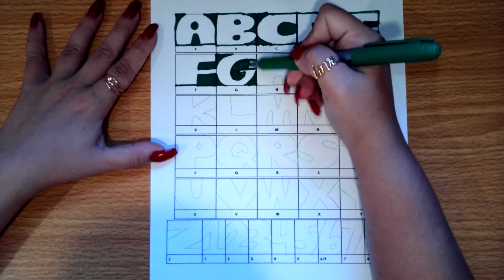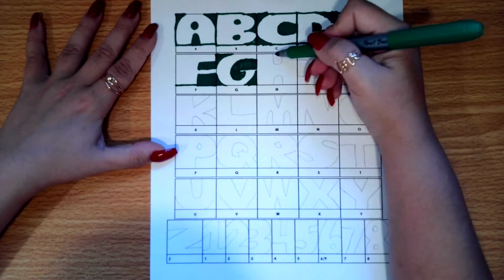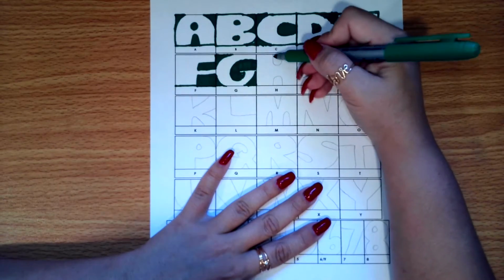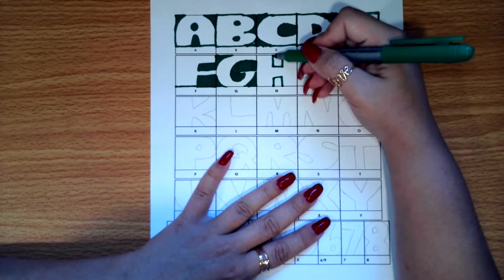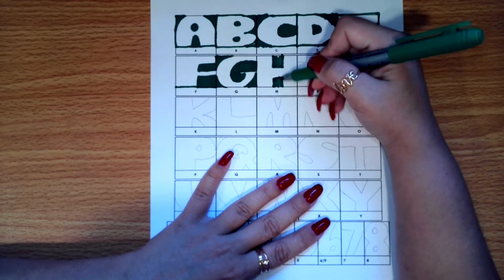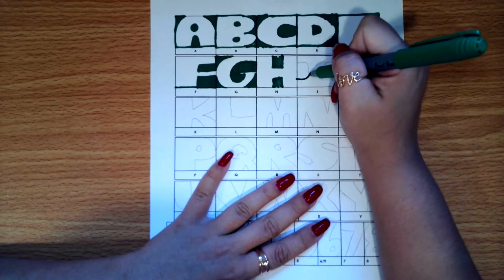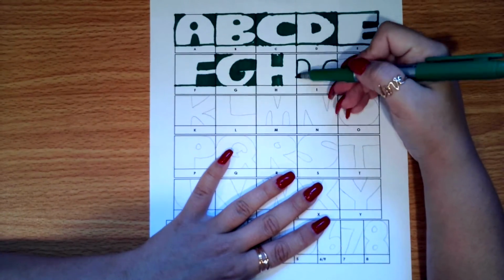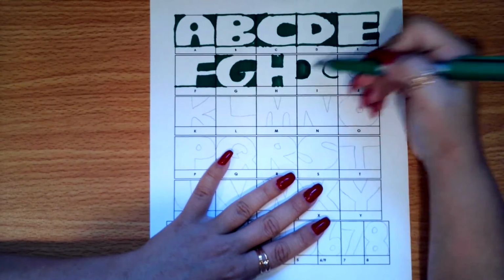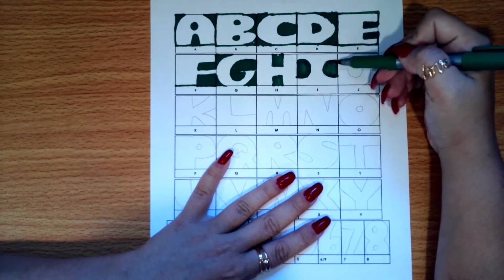Now I know that there's more than just the way that I'm doing it to make block letters. For letter H, you might want to make it really squared and shade it in to make the H stand out. Or for I, you might want to make it really round. That's just your style, your preference.